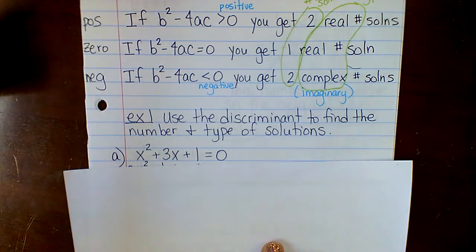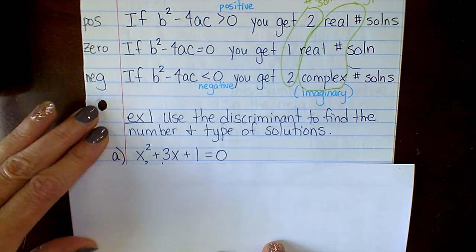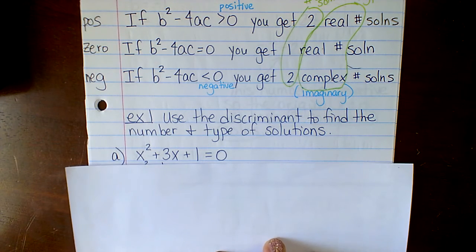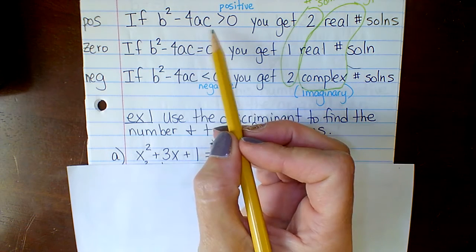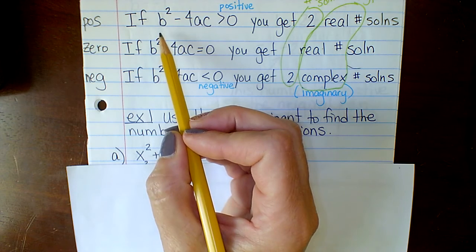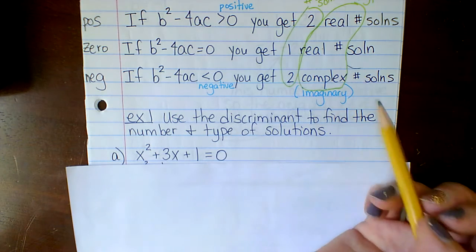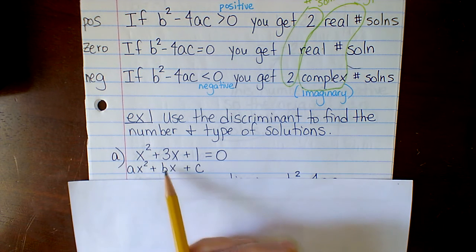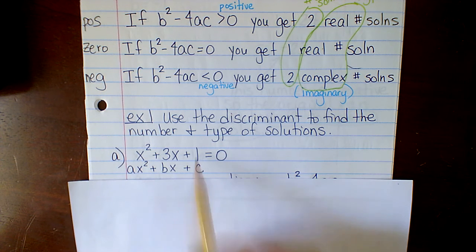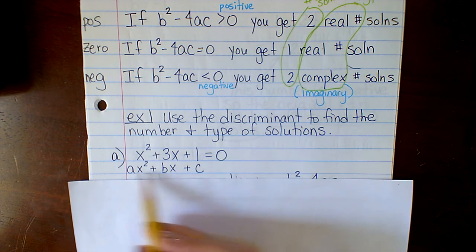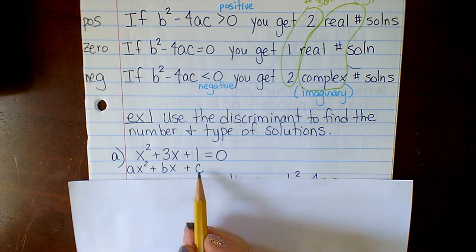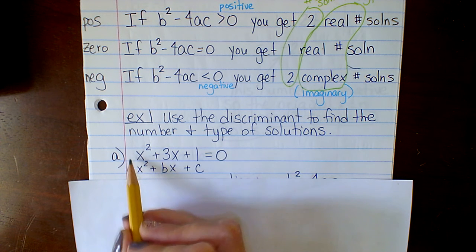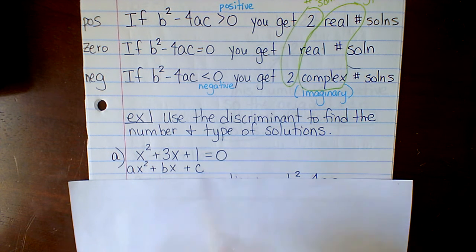Okay, so let's look at this first example. Let's use the discriminant to find the number and type of solutions. So first off, we need to know, what is the discriminant? What number is it? Well, remember that standard form of ax squared plus bx plus c. A is my coefficient of x squared, b is my coefficient of x, and c is that constant when the equation's in standard form. So with that standard form in mind, we can see that a is 1, b is 3, and c is 1.